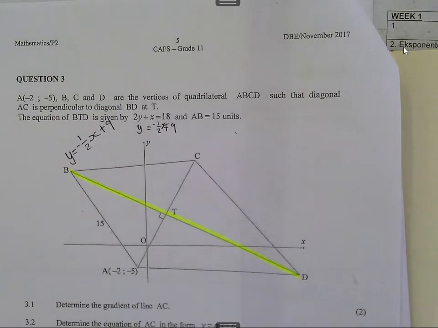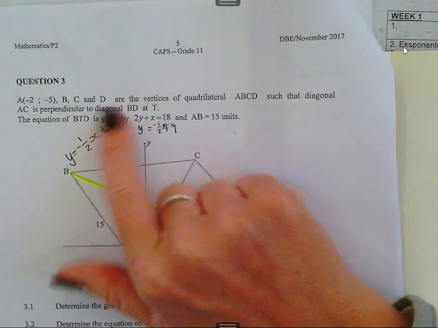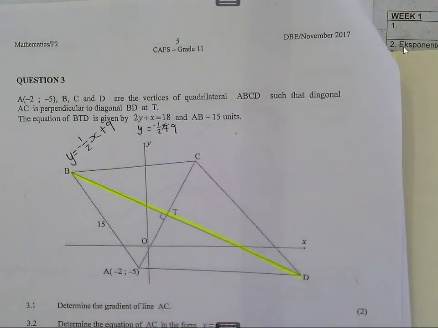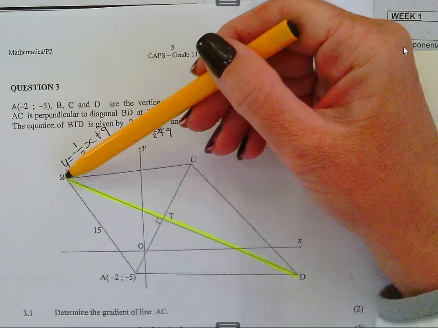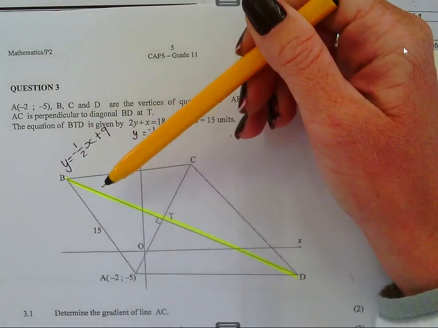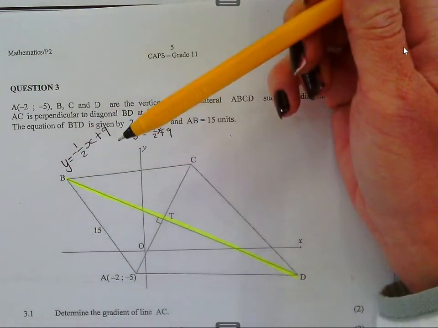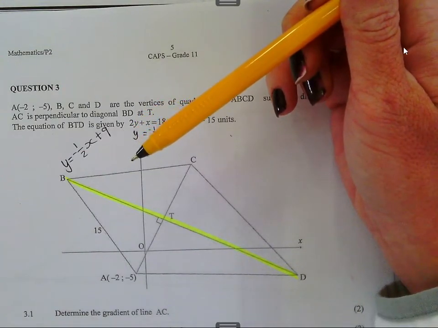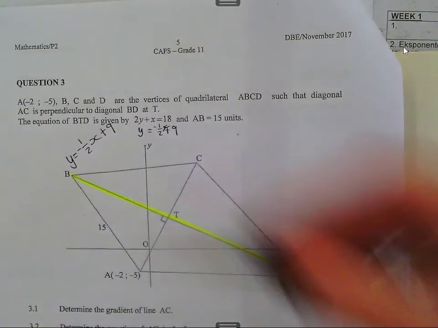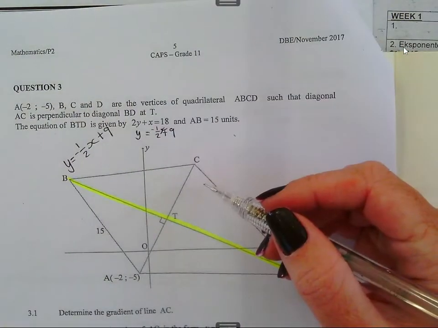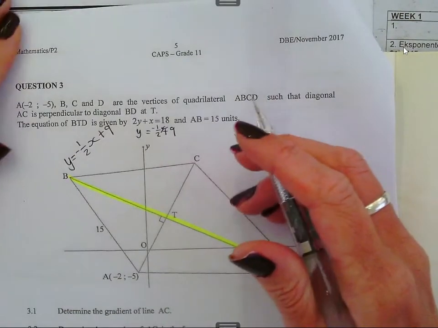Without answering any of the questions, who can tell me something that they can get from this equation? The gradient of what? The gradient of BTD is negative a half. How can I use that? Come, try. I just said it. Yes, Moto.